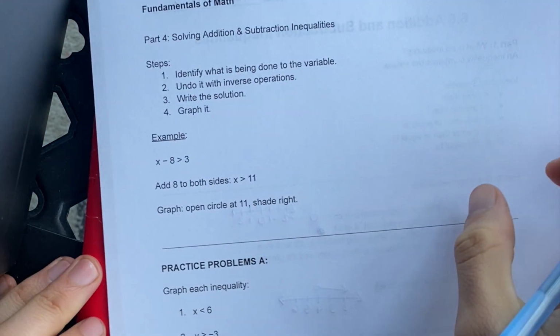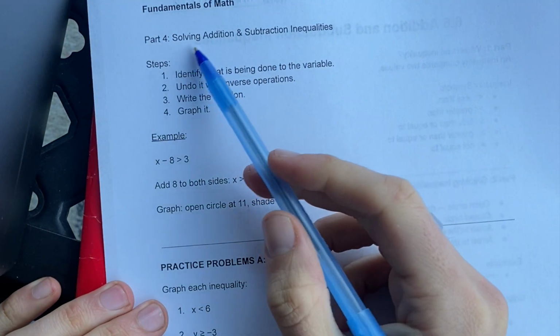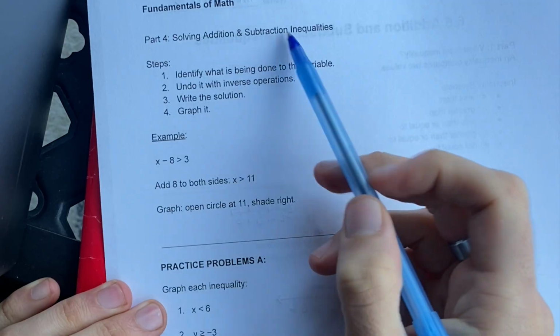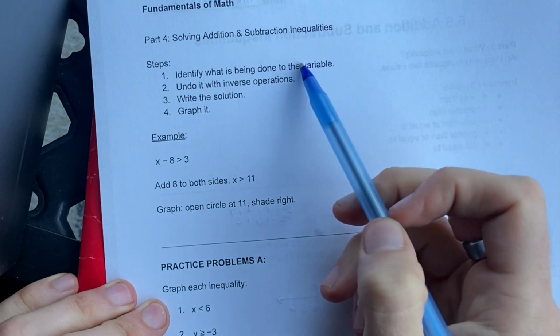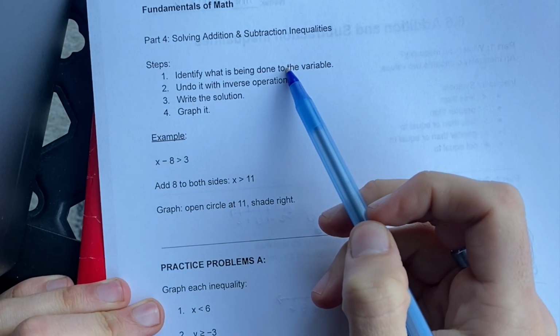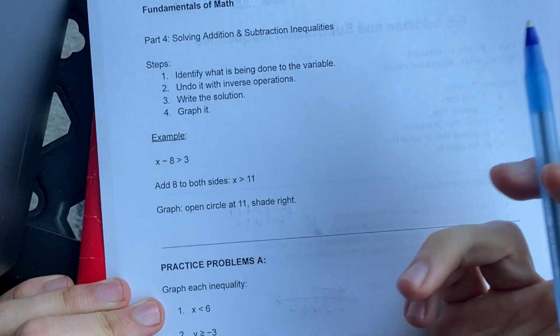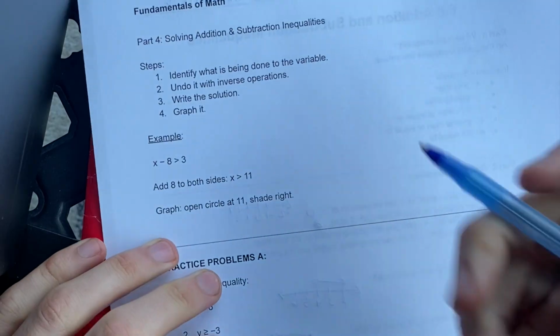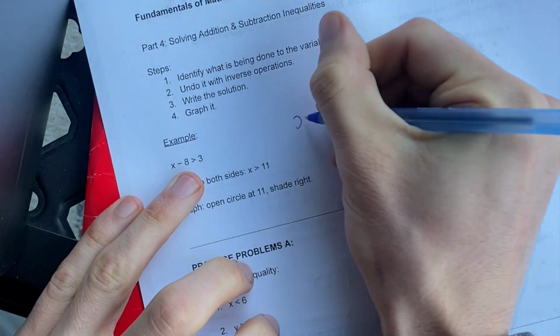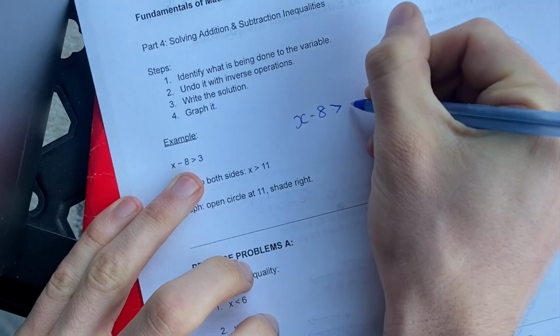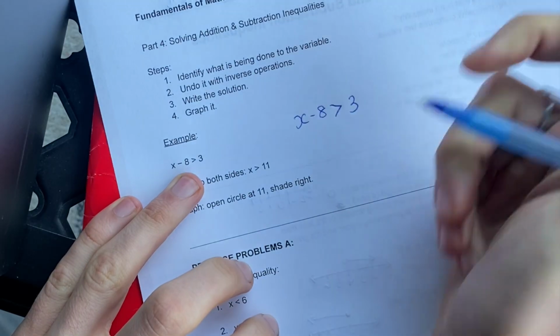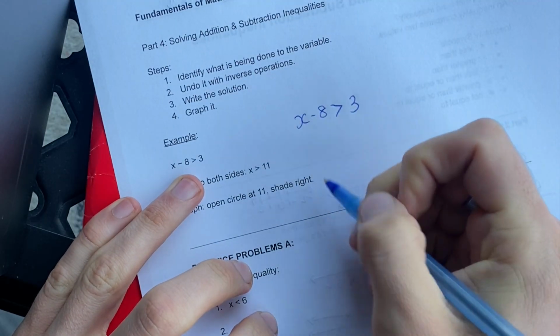All right, the next part is like what we've already been doing, addition and subtraction equations, but we're doing inequalities now. So we want to identify what's being done to the variable, undo it with the inverse operation, write the solution, and then put it on a graph, a number line. So first thing, if I see x minus 8 is greater than 3, I need the x to be by itself. I need to isolate it.